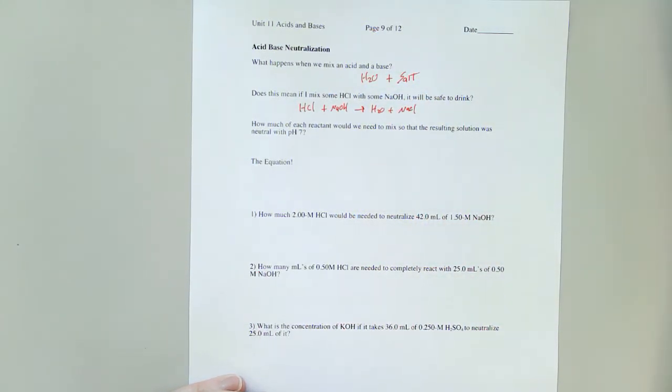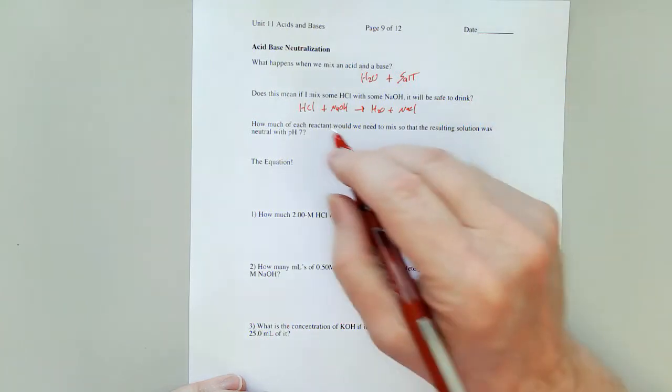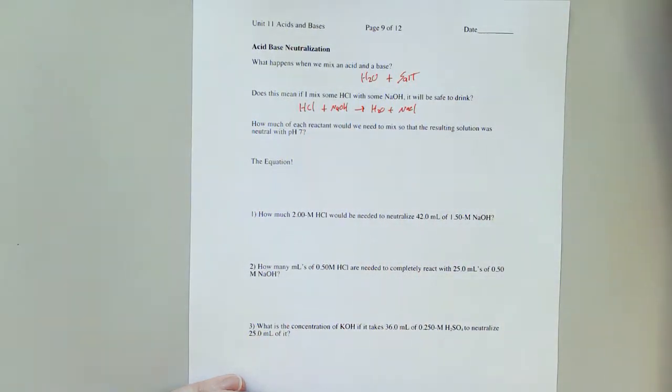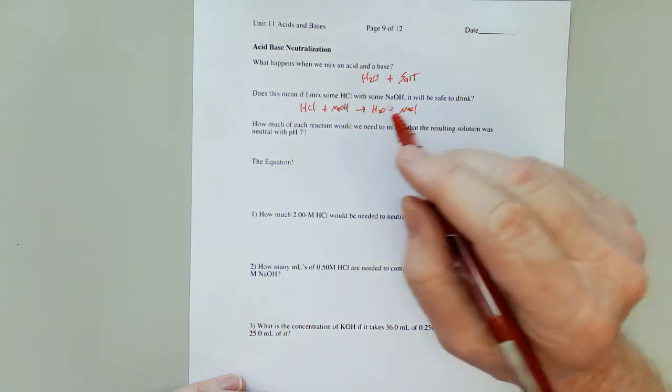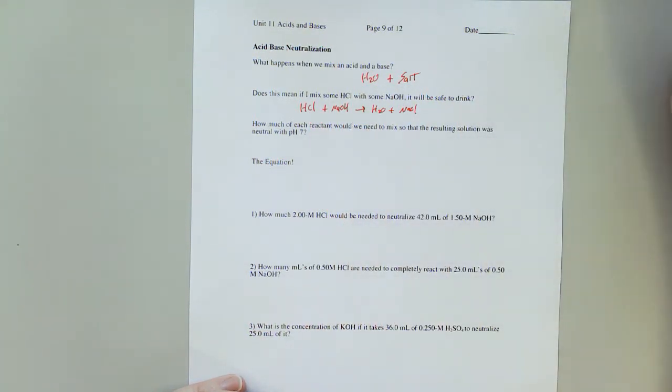And everybody wants to know, can I drink that? It's just salt and water. The answer is no. There's a lot of other impurities that might be involved with the HCl and the NaOH. You don't know if it's completely neutralized. You could have excess reactant, HCl or NaOH. And even if it is a perfect titration, you will have used an indicator to tell you when it was done, and there's another potential poison right there. So we don't drink anything in the lab.